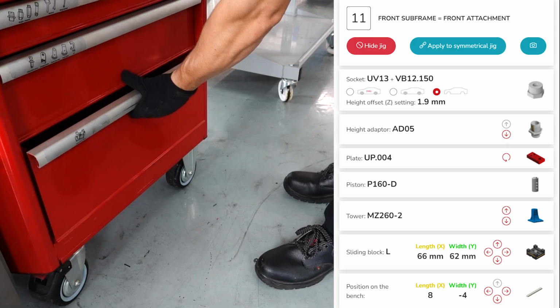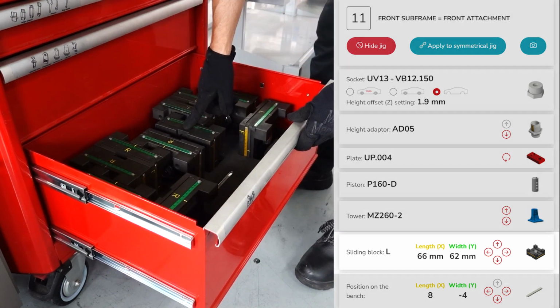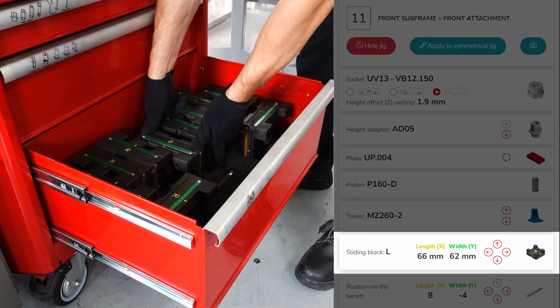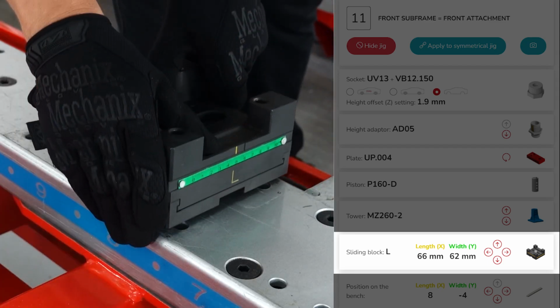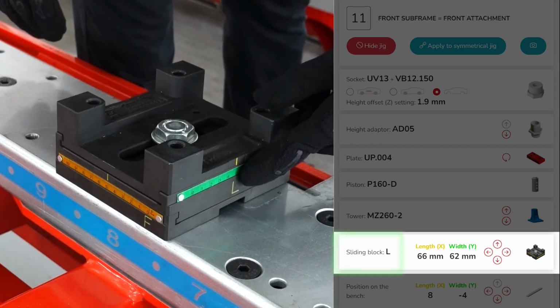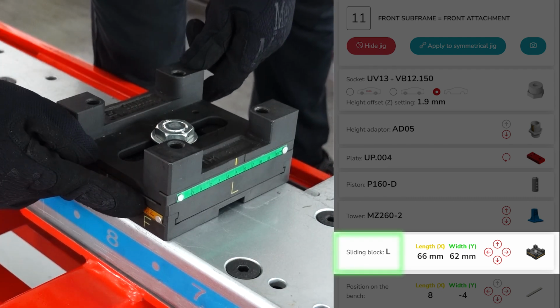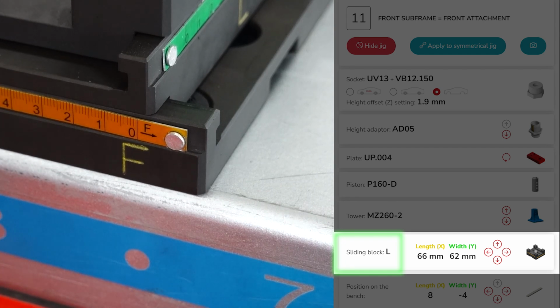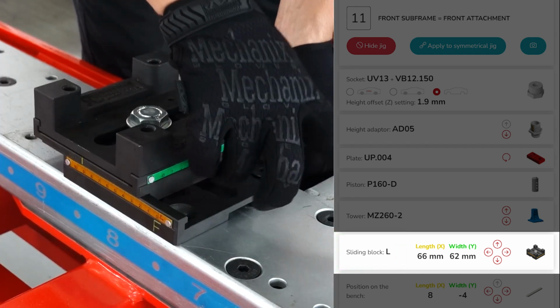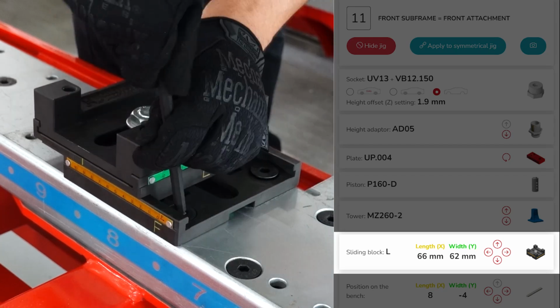In this position, we place a sliding block type L to go on the left side of the bench, with the arrow pointing forward. We tighten it down.